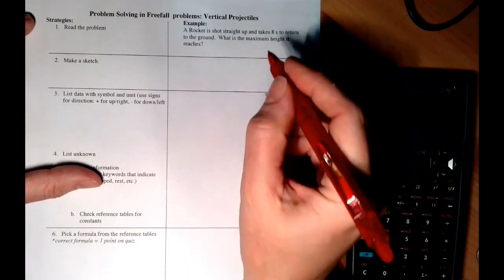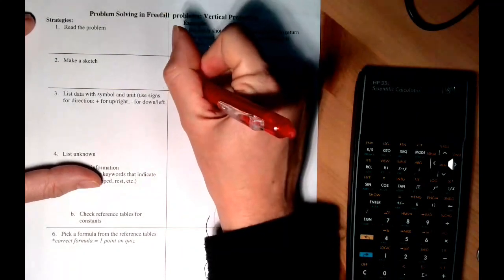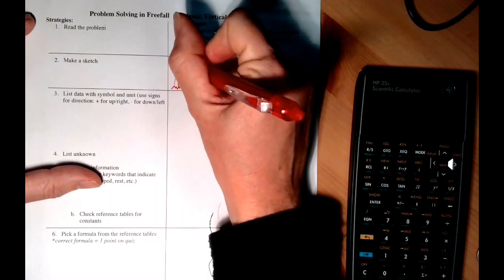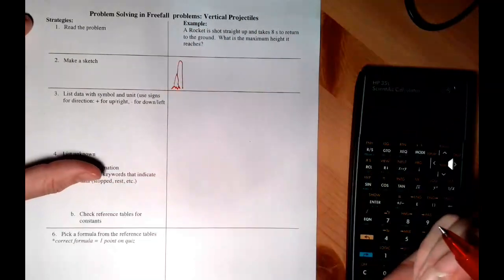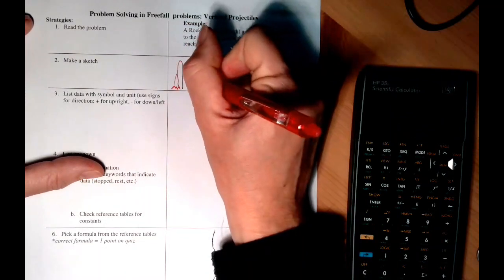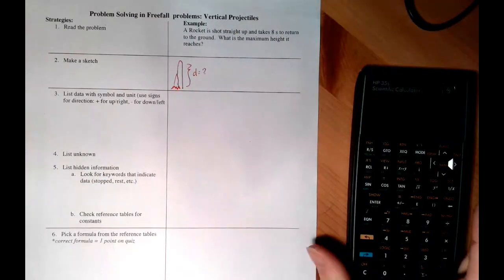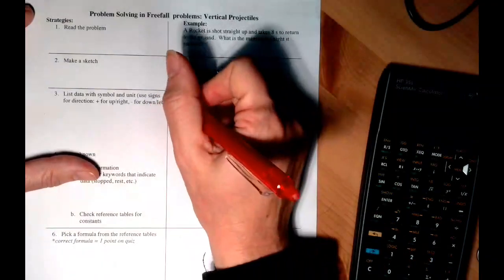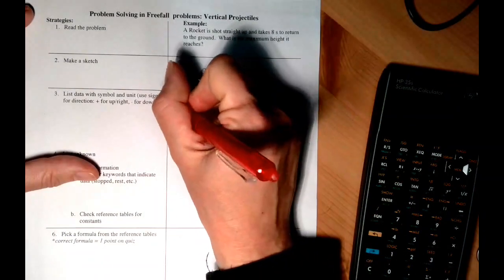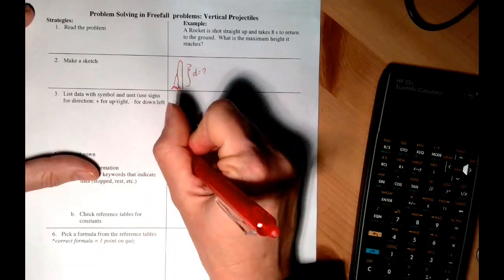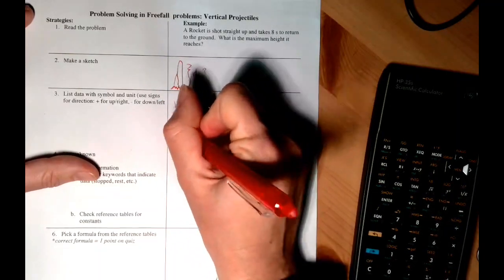All right, let's start with this sketch. So we have a little rocket, and we're going to send that guy up. And it's going to go up, and it's going to come back down. Okay? And we want to know what its maximum height's going to be. So let's start by listing data with symbol and unit, and the recommendation is we're going to fill out our little data table. So we have VI, VF, D, A, and T. Let's see which of these we can figure out.